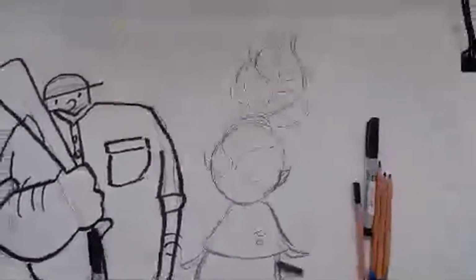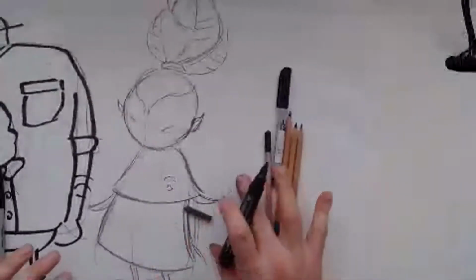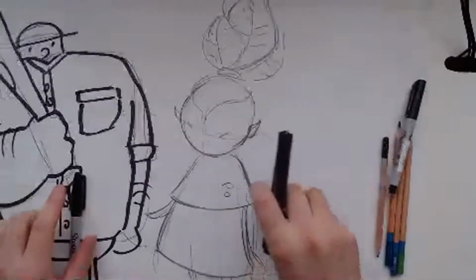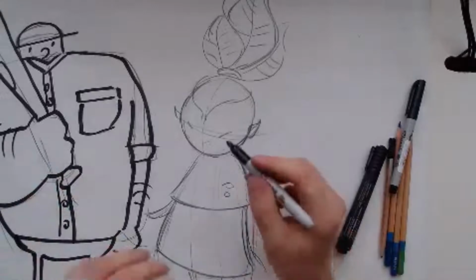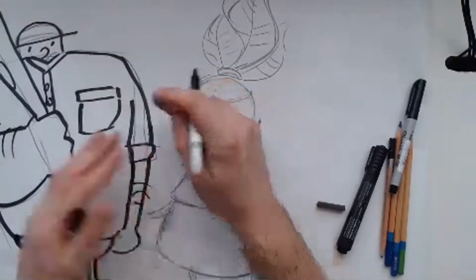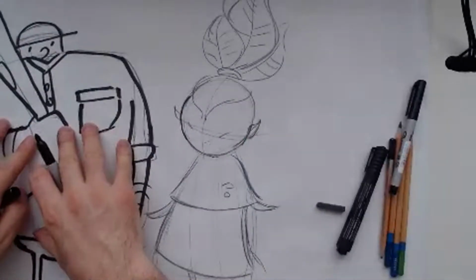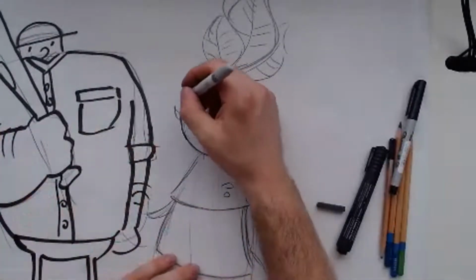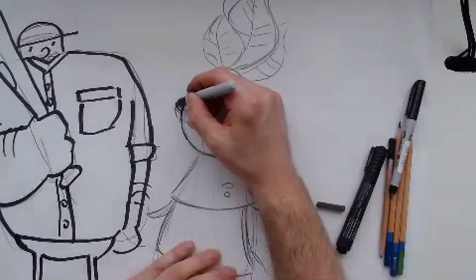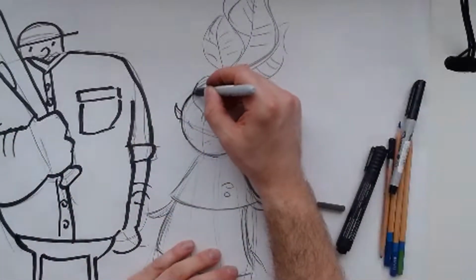Now let's move back to our little forest creature. For this one, I'm going to use a thinner marker and go a little bit more delicate. Since this one was like, bang, slam, baseball bat, I made the line super thick. But here I'm going to make thinner lines, a little more delicate.